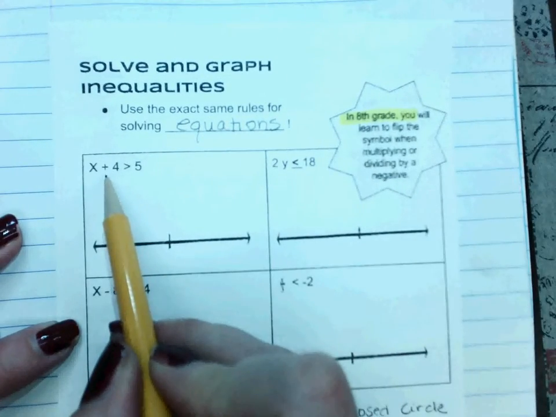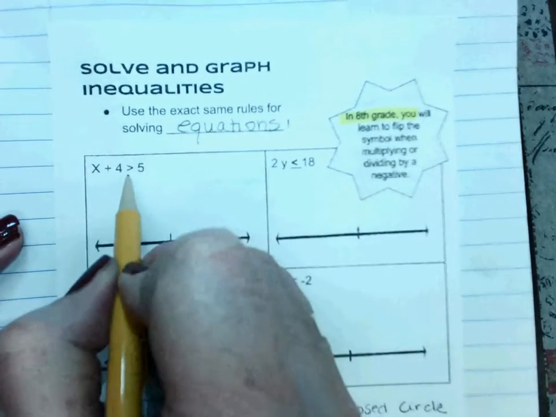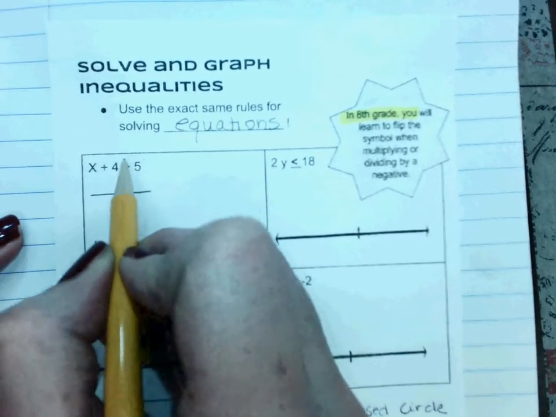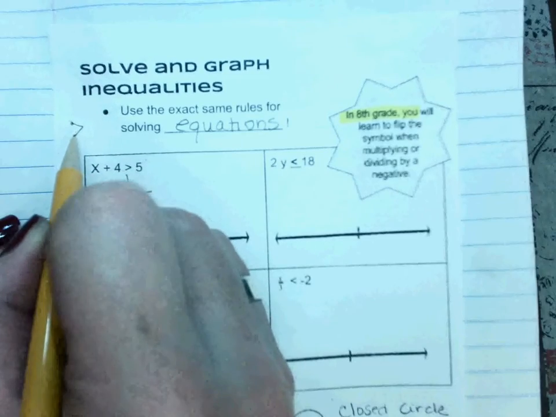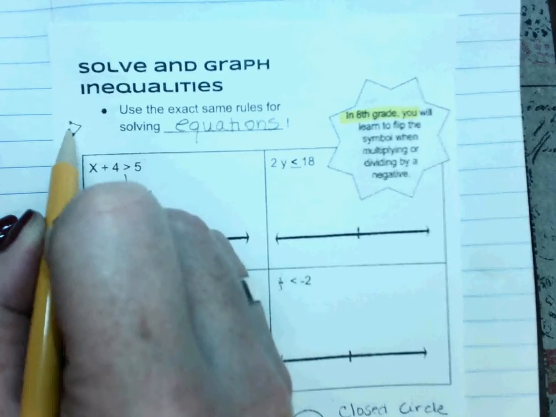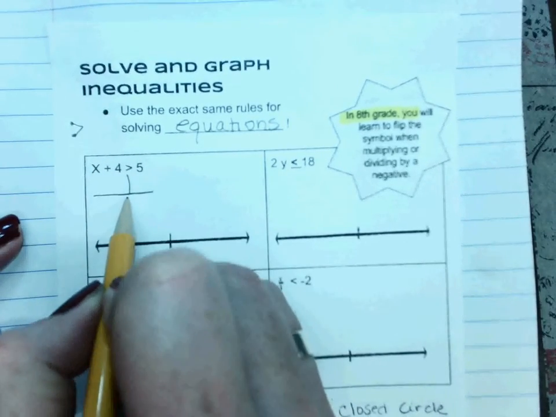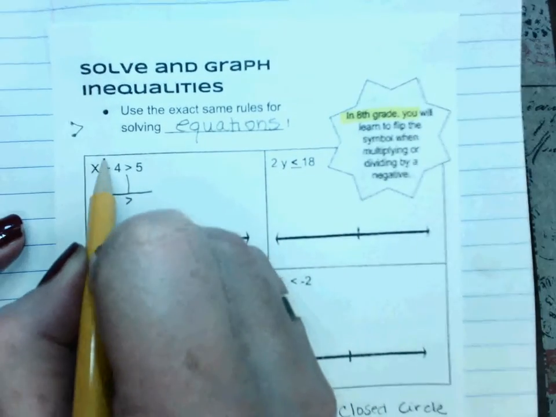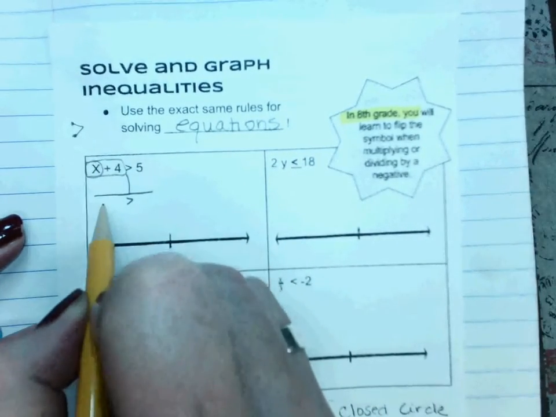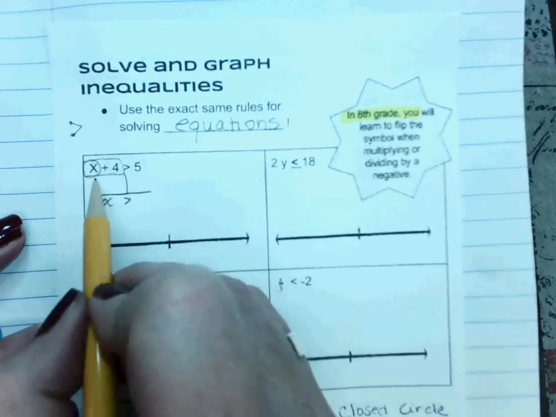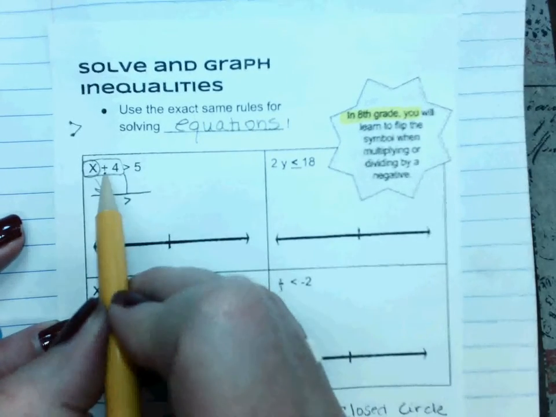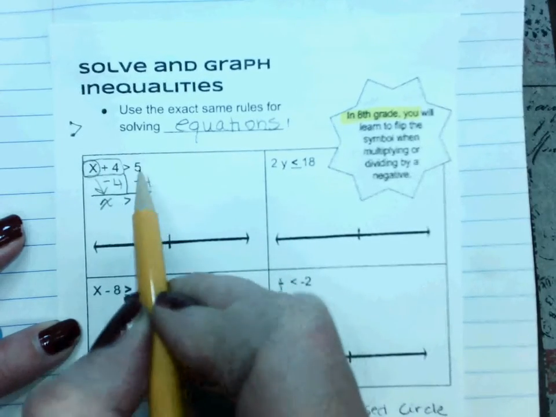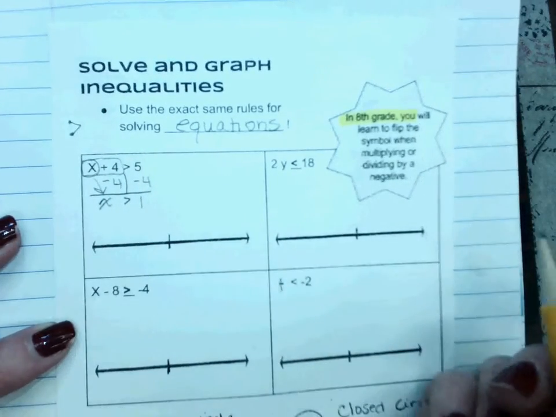So I have an addition inequality here. Instead of an equal sign, I have a greater than. The symbol starts wide or big, so it's a greater than symbol, and I'm just going to bring it down just like I would an equal sign. I am solving for x, so I will bring my variable down and then do the inverse of plus 4. So I subtract 4. 5 minus 4 is 1.